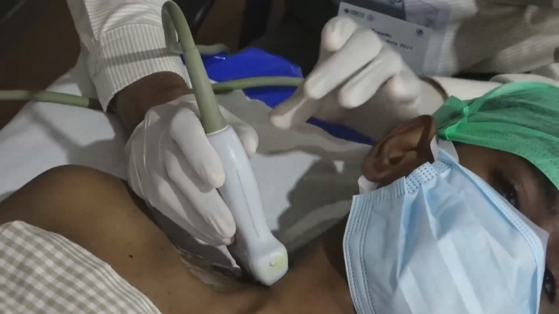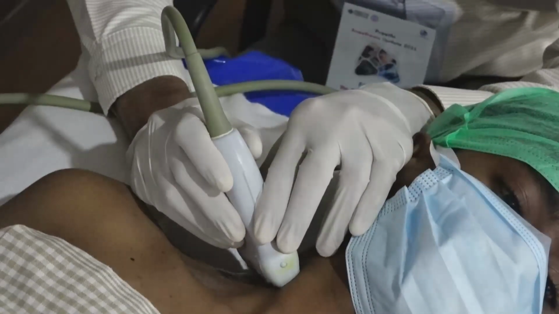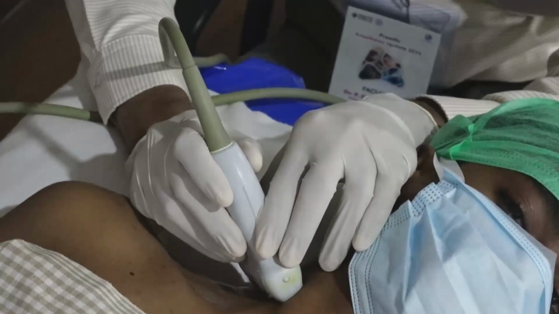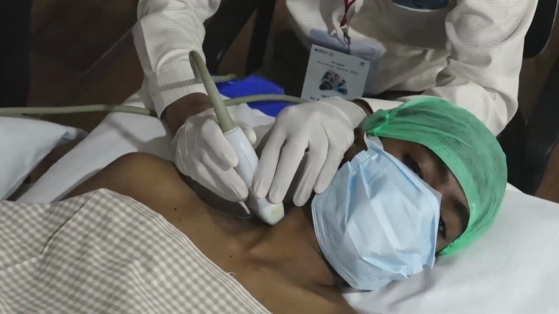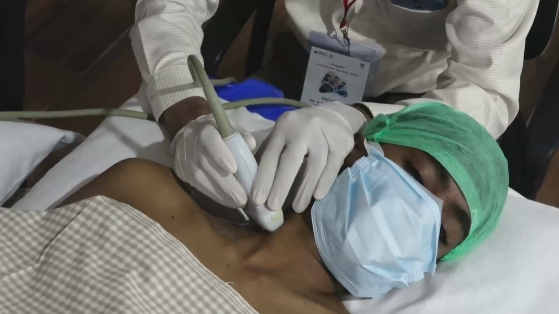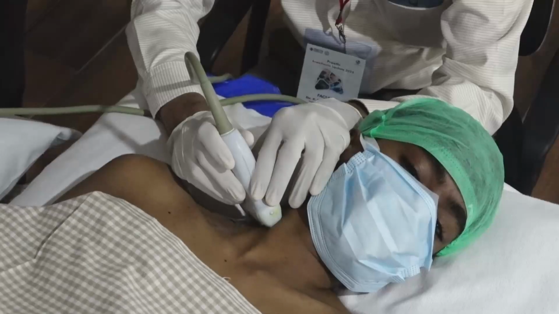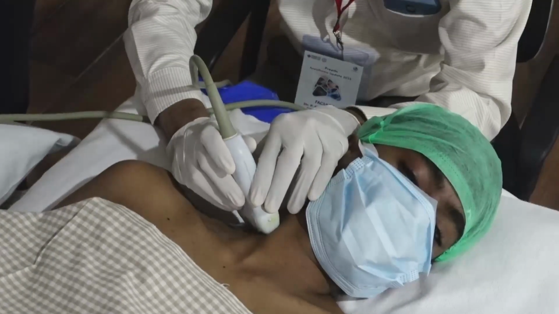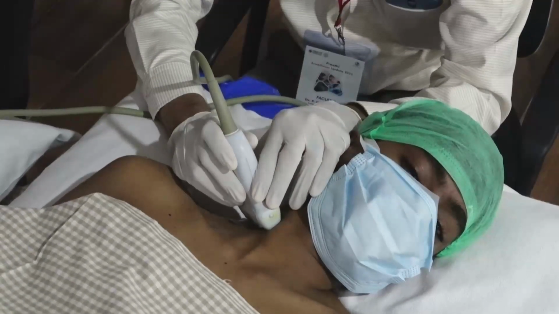Now I will move the probe cranially, and here we look for the other transverse process components. The anterior component is either prominent or bigger; the majority of the time it is prominent. Now we can see one component coming out and going inside.